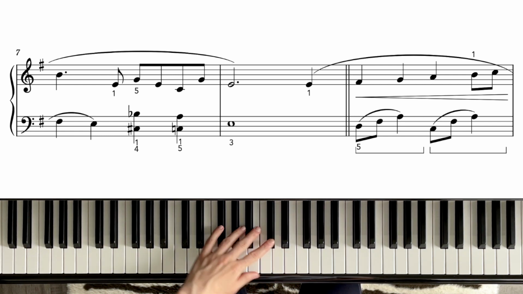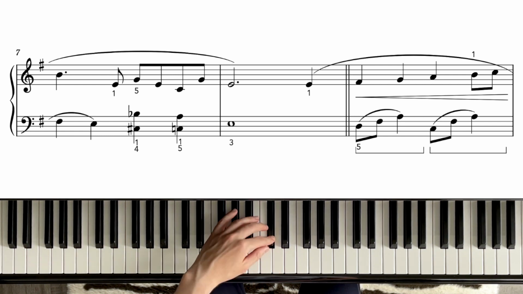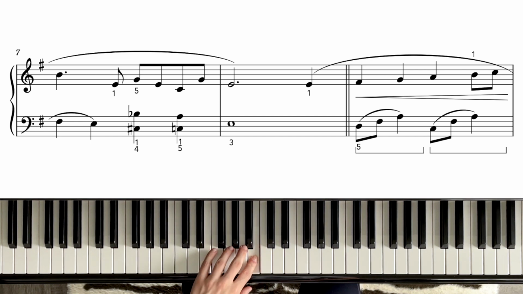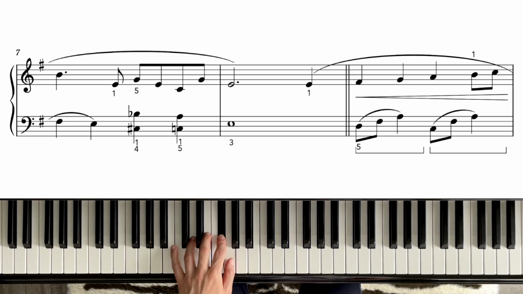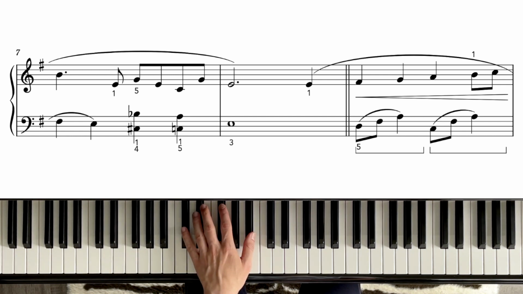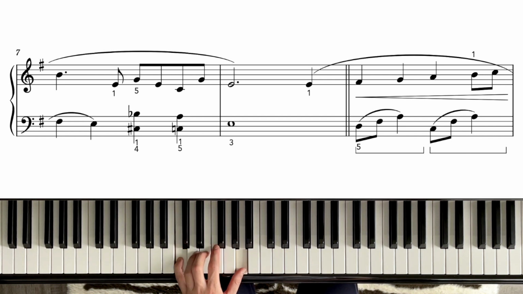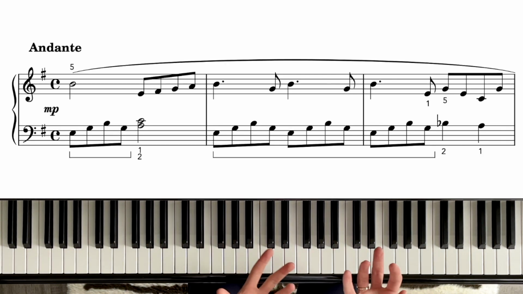So we have a beautiful descending melody here, 3 and 4 and 1 and 2 and 3 and 4 and 1 and 2 and 3 and 4 and 1. So making sure you connect the notes in that legato. Hands together, since the melody is in the right hand, make sure it dominates the sound.